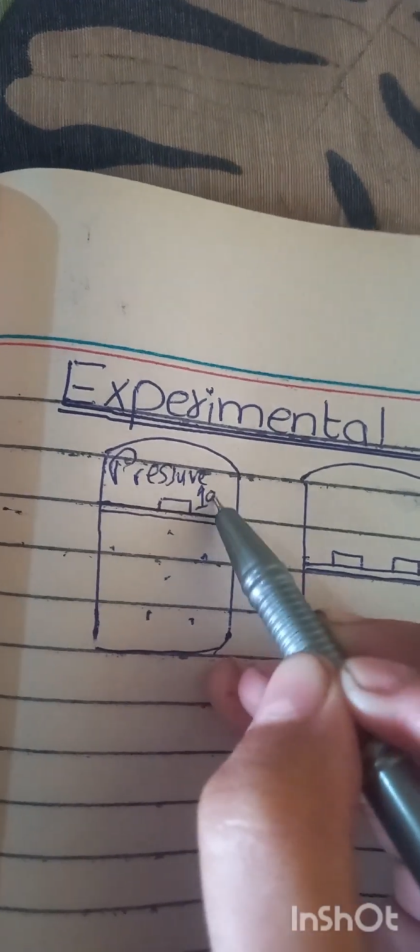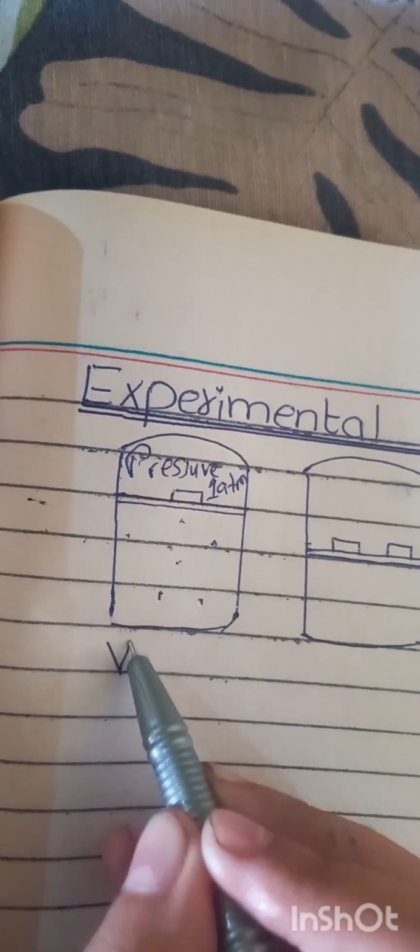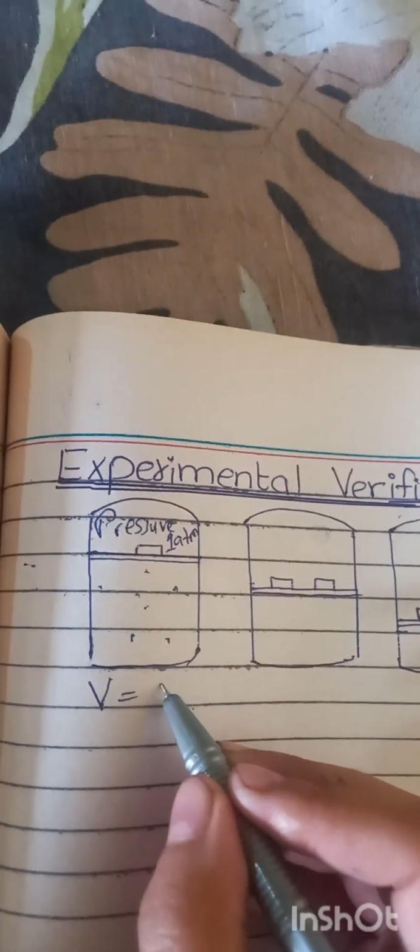Now let us do the experimental verification step. This is the first container. It has gas molecules far apart. The pressure of this container is, for example, 1 atm, and the volume is 8 decimeter cube.